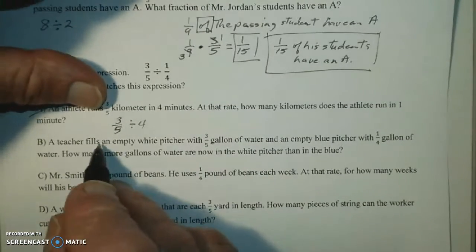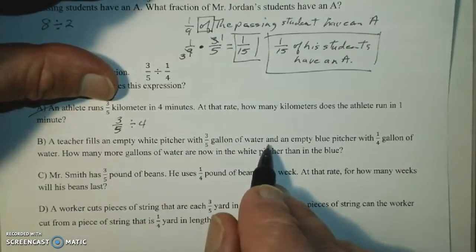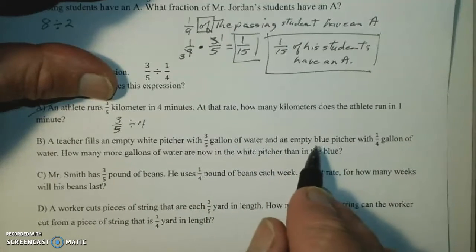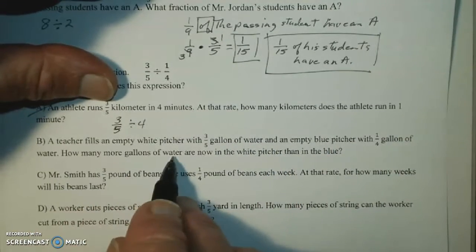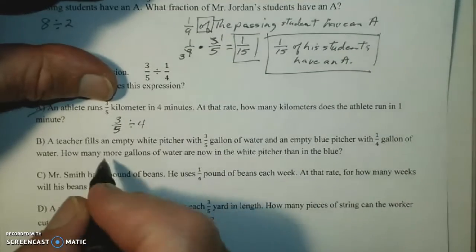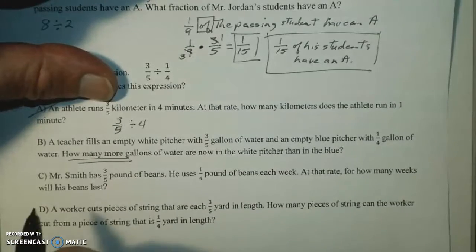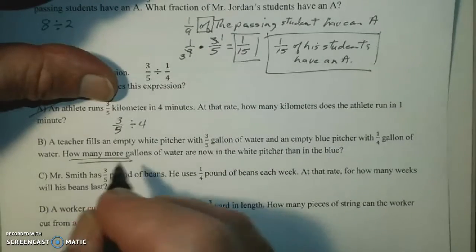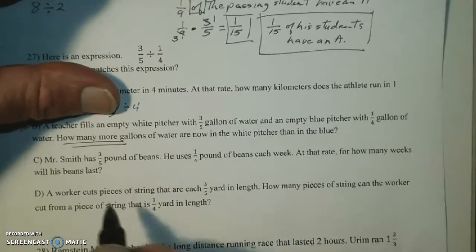Okay. Teacher fills an empty pitcher with 3/5 of a gallon of water, and a blue pitcher with 1/4 of a gallon of water. How many more gallons of water are now in the white pitcher than in the blue? How many more? That would be subtraction. So that is not going to be dividing by 1/4.